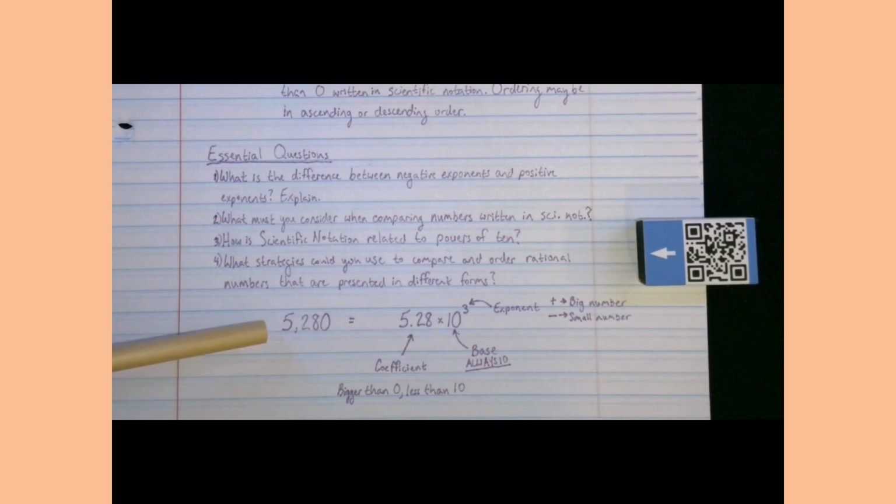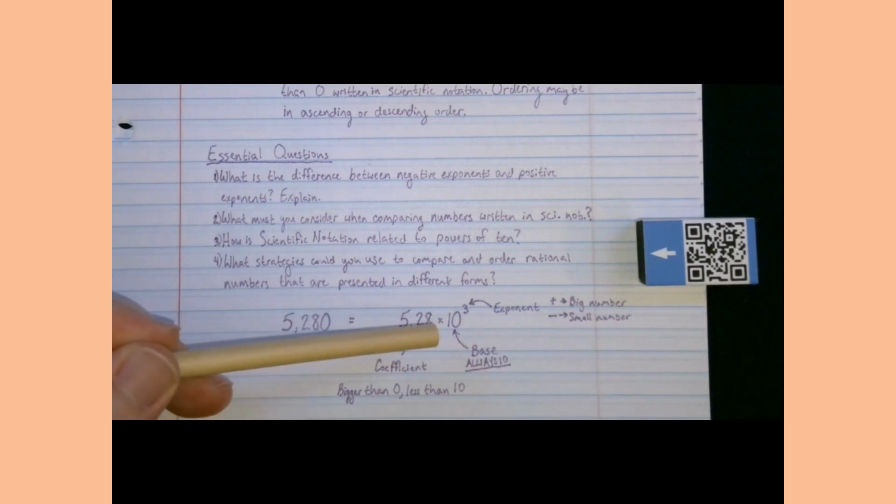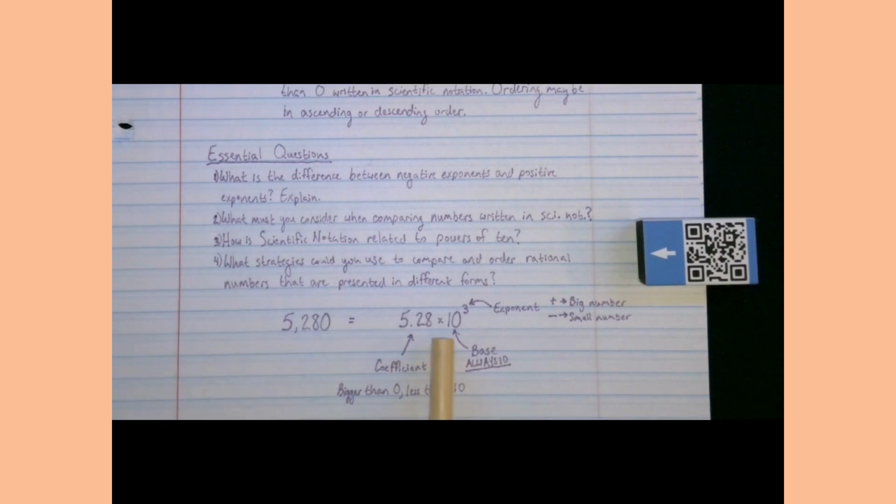If I want to take the number 5,280, that's my favorite number, and I want to convert it into scientific notation, that becomes 5.28 as my coefficient, which has to be bigger than 0 and less than 10. The 5 right here is bigger than 0 and less than 10, and I hope everybody agrees that 5 is less than 10. So I have my coefficient, the number in front of the multiplication sign. And then behind the multiplication sign, I have 10. That's my base. For scientific notation, my base is always 10. Hopefully you remember that. And then we have 10 to the third power.